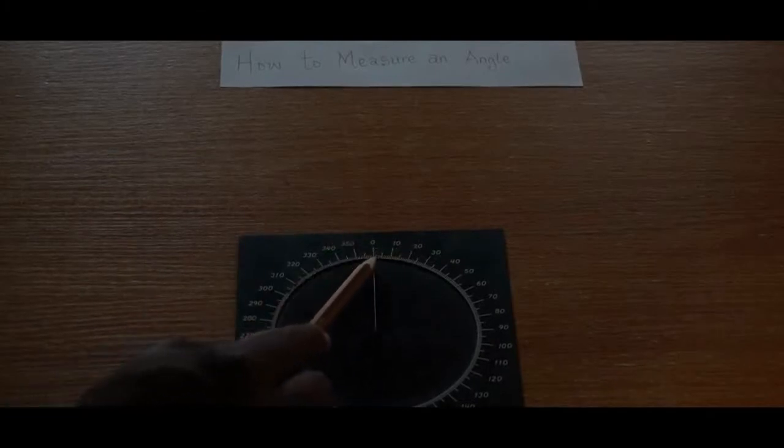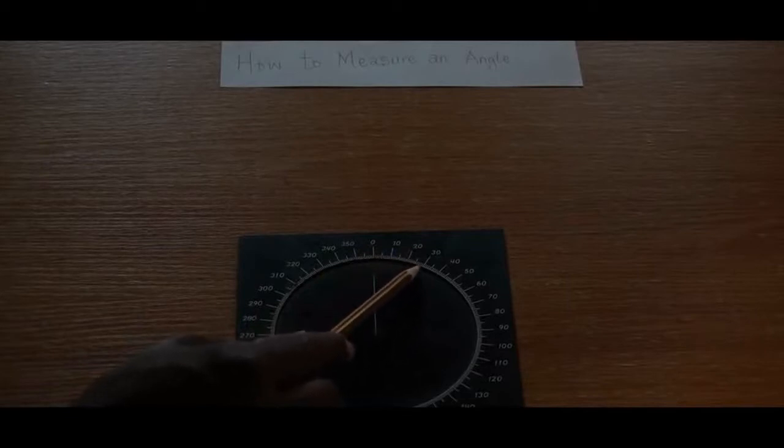Each one of these marks stands for a degree. Look at it.